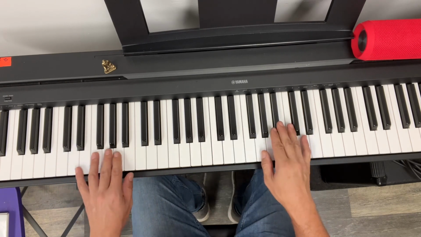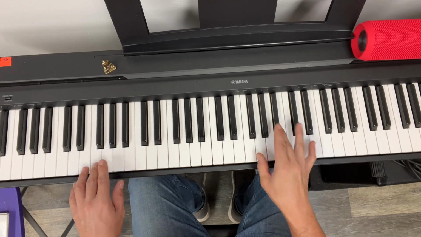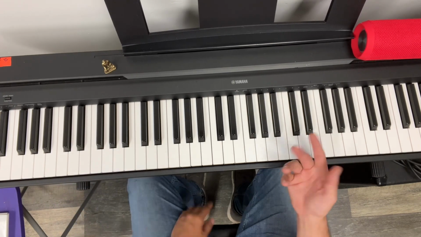We work on it at different speeds. And then it eventually comes together and we add a couple little licks.